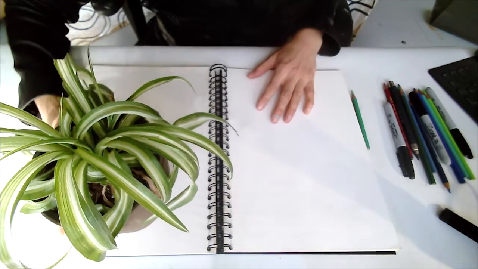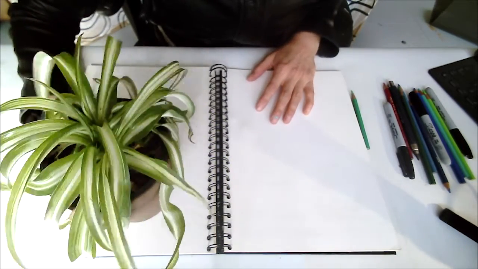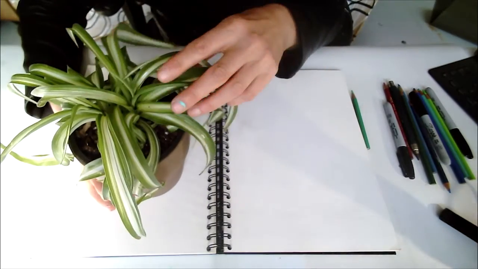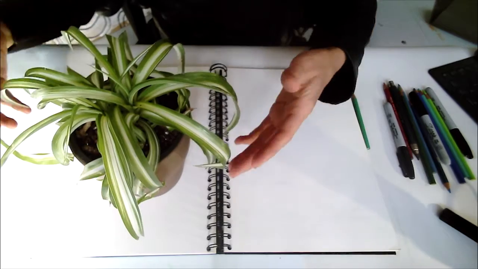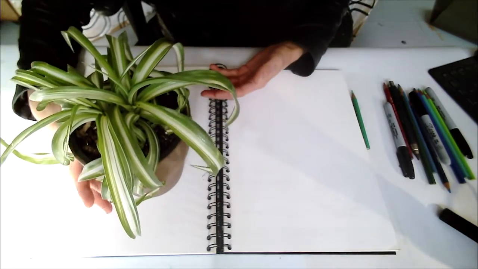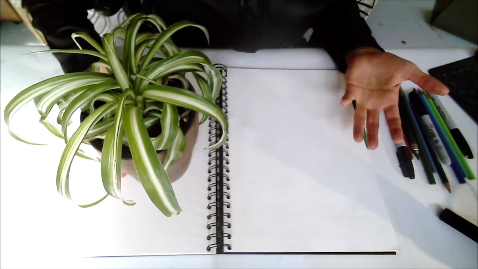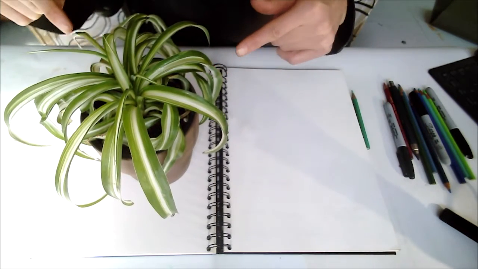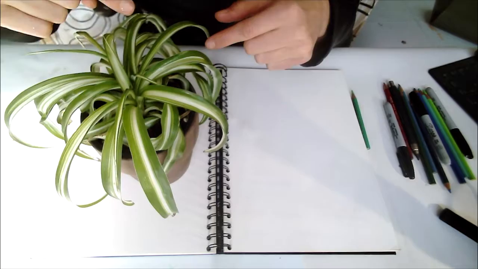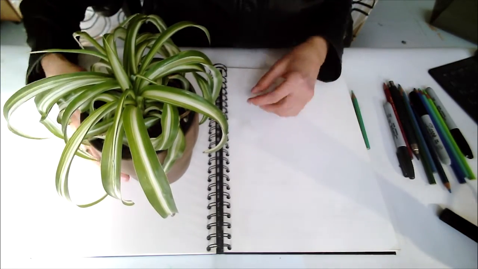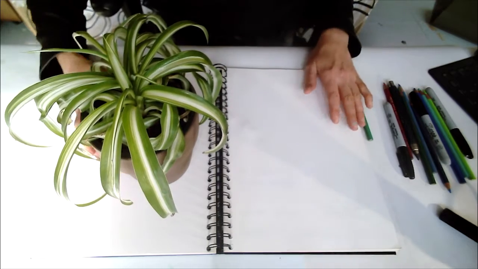Okay, so in the studio, I have a lot of plants, and I chose this one today because I like the different shapes of the leaves and how they overlap, and all of the different colors of green. So we're going to begin by looking at this plant and drawing an outline, a contour, just like Ellsworth Kelly. So let's get started.